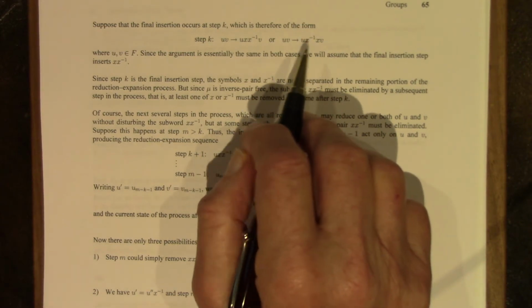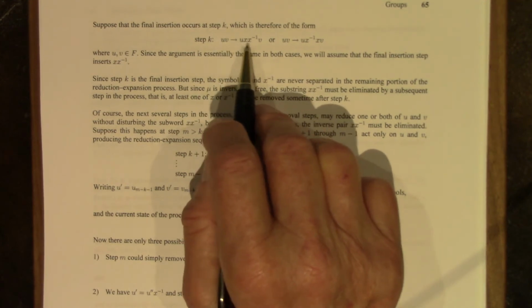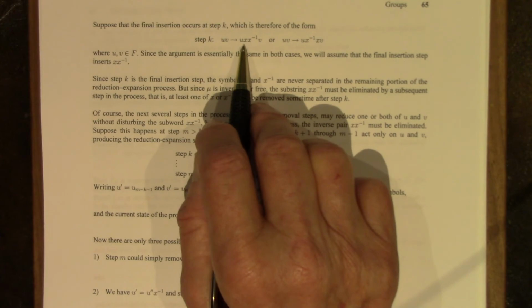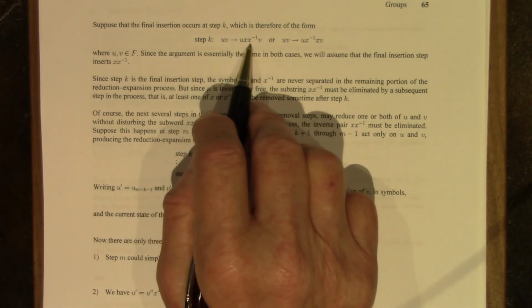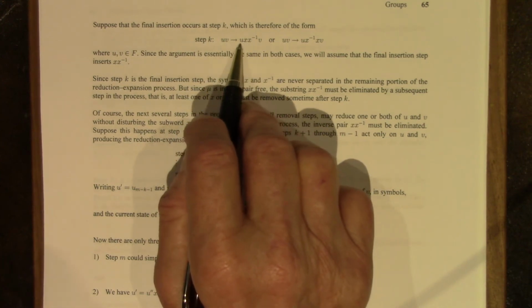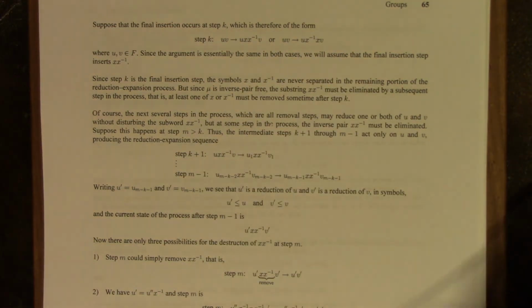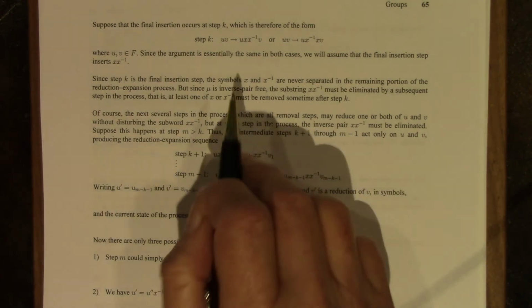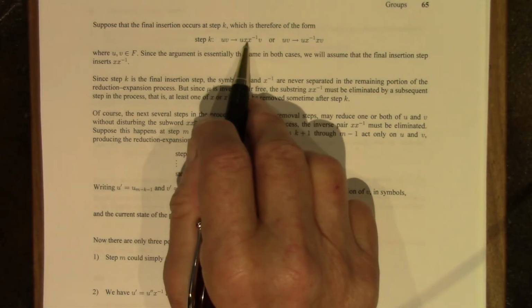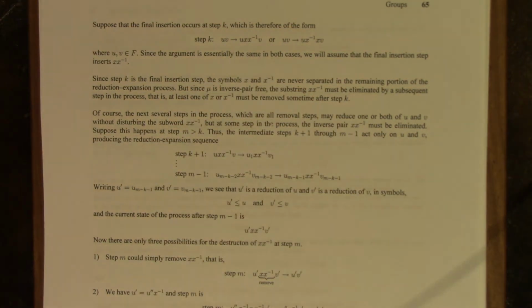And the argument we're going to give is essentially the same in both cases, so we'll just consider the first possibility here. So the final insertion inserts XX inverse somewhere in the word, and U comes before and V comes after. Since this is the final insertion step, these two symbols, X and X inverse, in this inverse pair, are never separated in the remaining portion of the reduction expansion sequence.